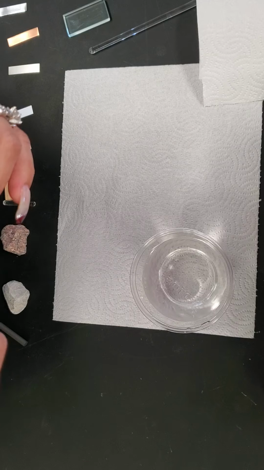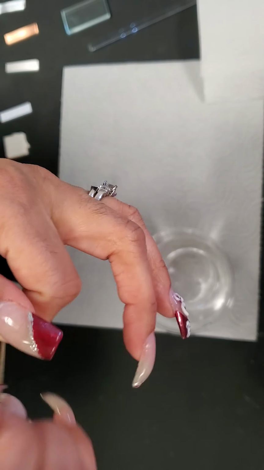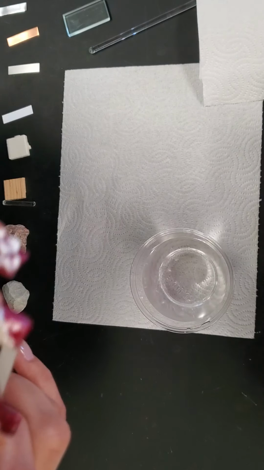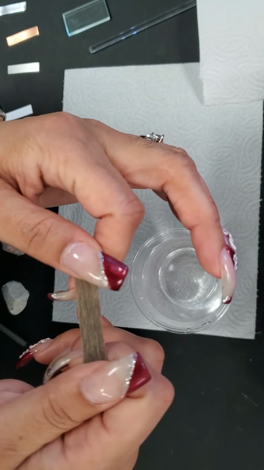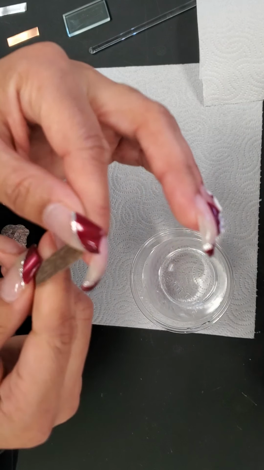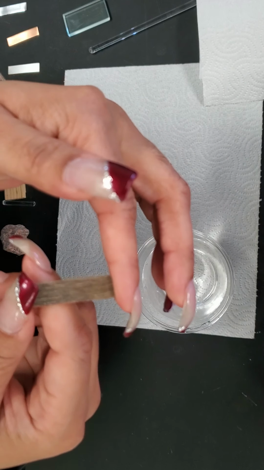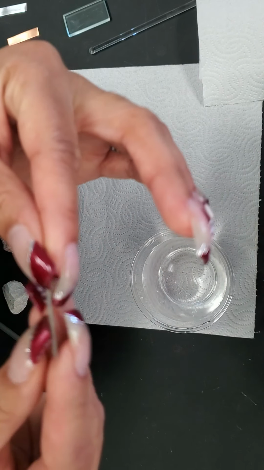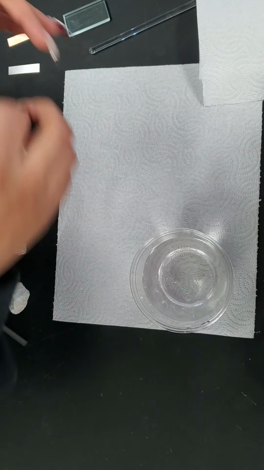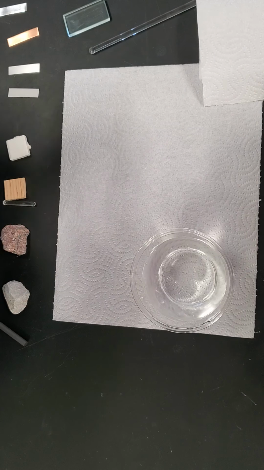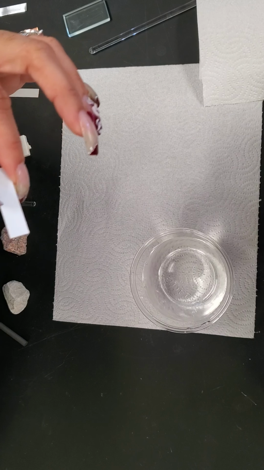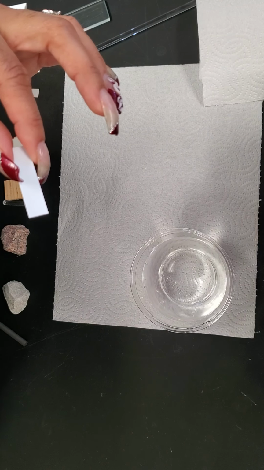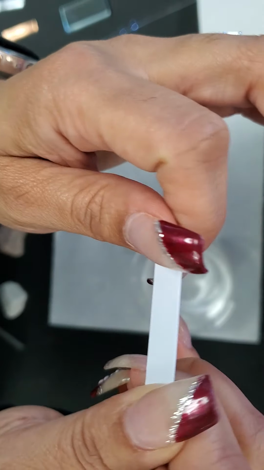This here is Formica. It's got a tannish gray on one side, and on the other side, it almost looks like a grainy wood-like type of surface. The fourth one is a piece of polystyrene, plastic, and it is white.